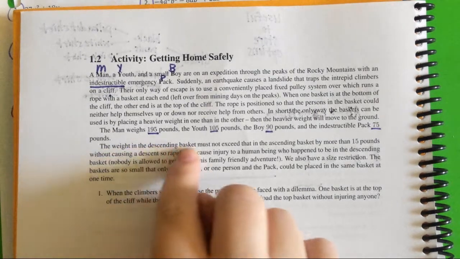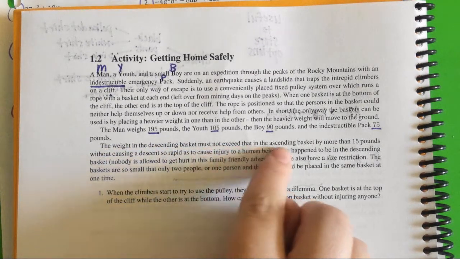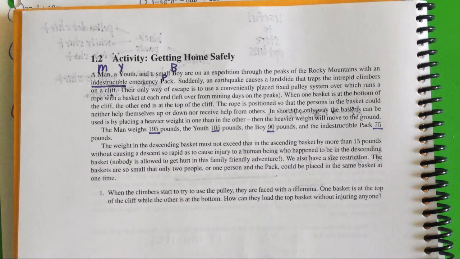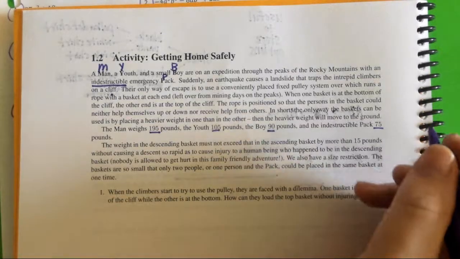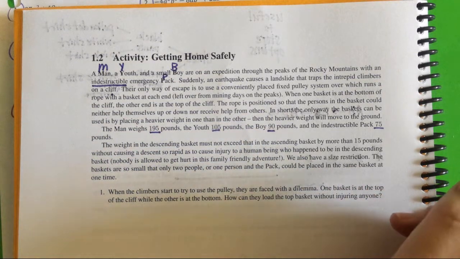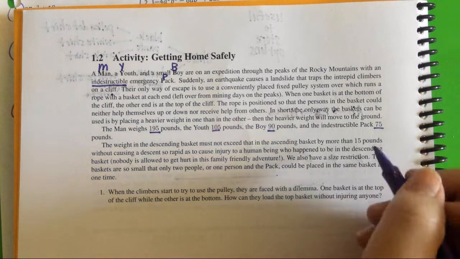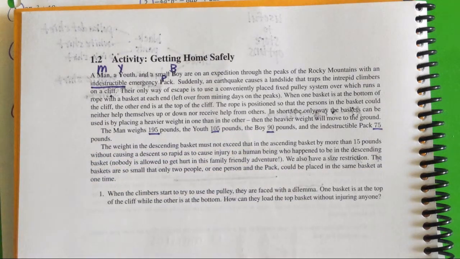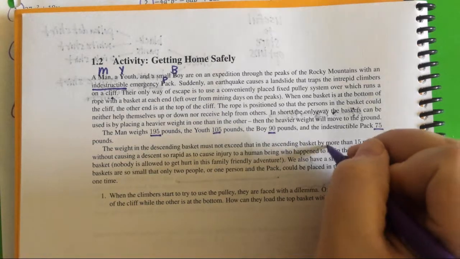So it says the weight in the descending pack must not exceed that in the ascending pack by more than 15 pounds without causing a descent so rapid to cause injury to a human being who happened to be in the descending basket. Nobody is allowed to get hurt in this family-friendly adventure. Okay, so the important part of that sentence, how much weight can it be between the two baskets? 15. No more than 15 pounds.